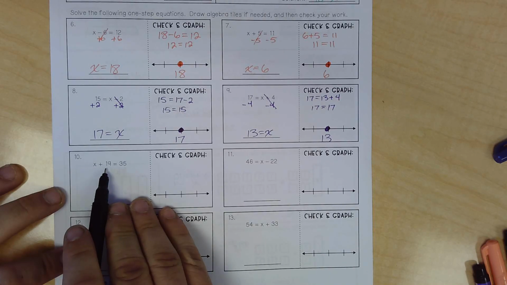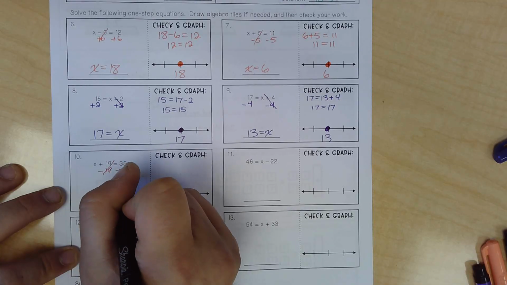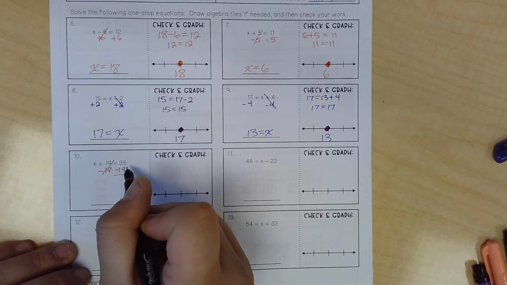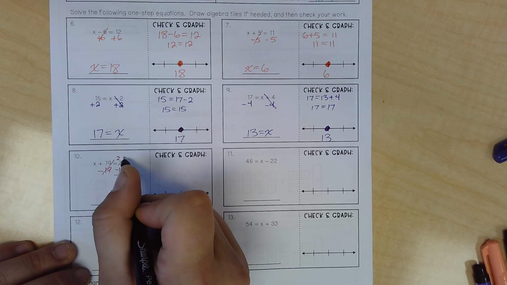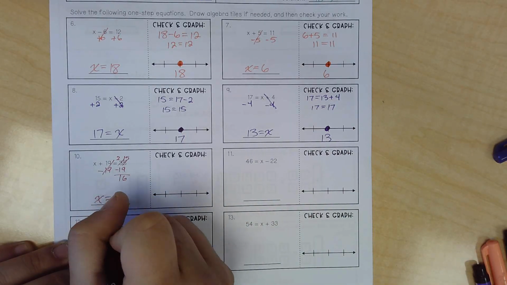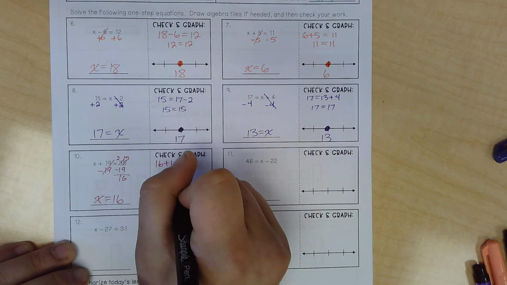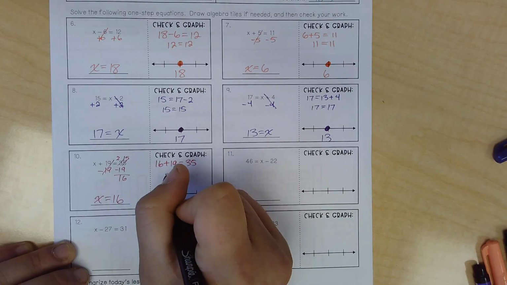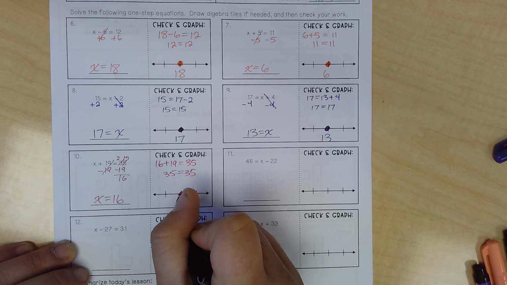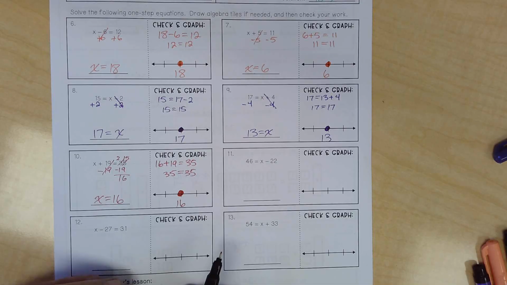Isolate my variable by doing the opposite or inverse. Plus 19 should be minus 19, and I'm going to subtract 19 from both sides. When I do that, you'll see I have to do this and this. That gives me 16. Therefore, x equals 16. And then I'll plug it in. 16 plus 19 equals 35. We know that's going to be true. And I'm going to plot my dot right there as it represents my variable, which in this case has a value of 16.